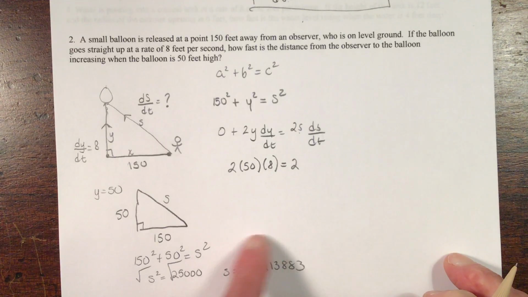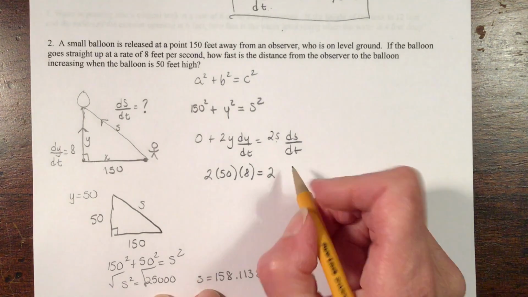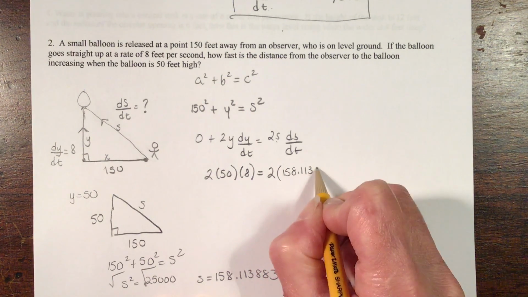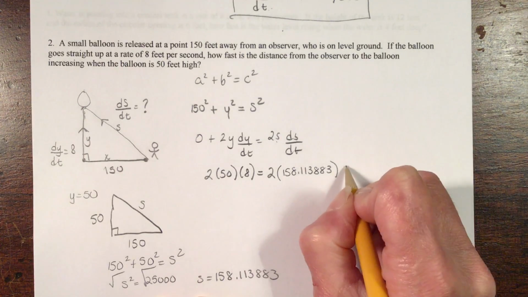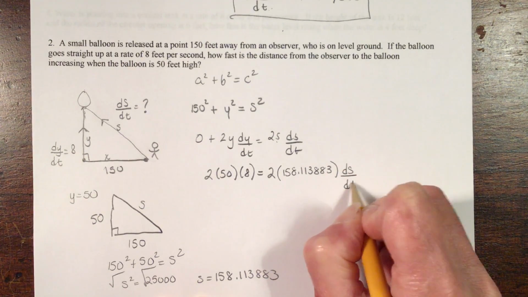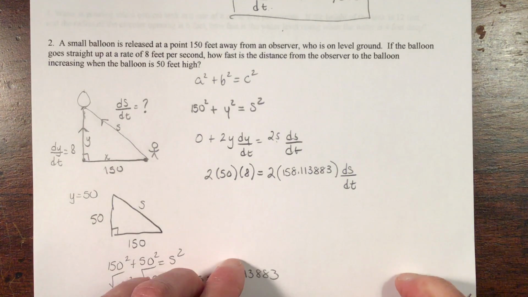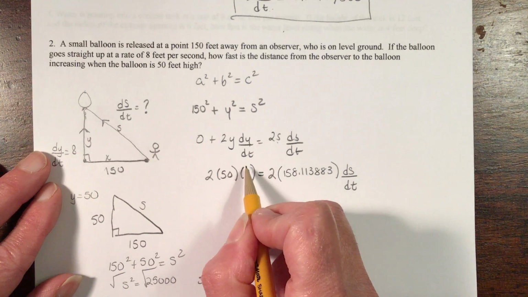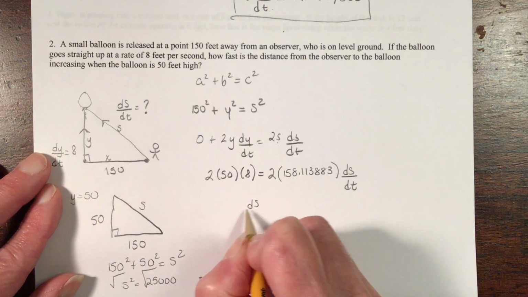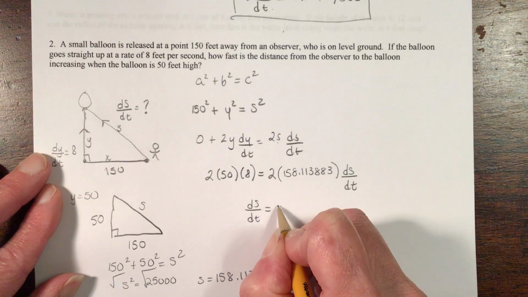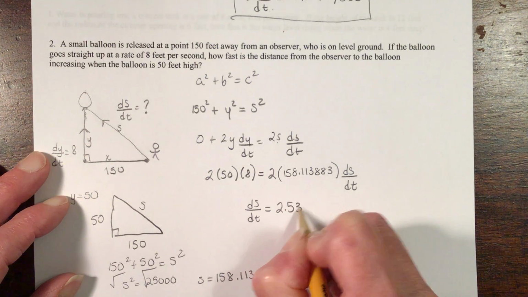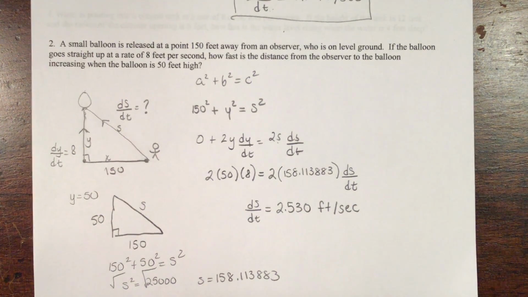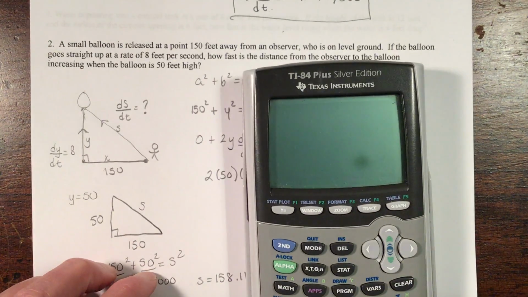I want to point out right now, you need to use that whole decimal. Okay? So when you're doing a calculus problem, unfortunately, the rounding occurs at the very, very end of the problem. And, again, this is all math. This is just stuff you're going to be doing in your calculator. So I would probably get this number and then divide by that number. And ds dt is going to equal 2.530 feet per second.